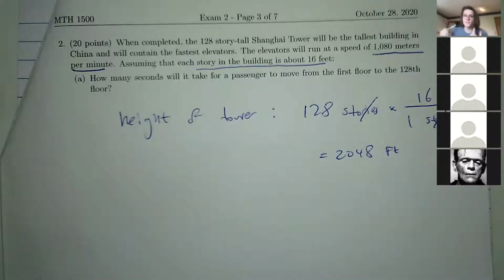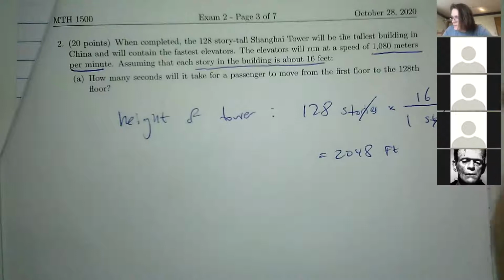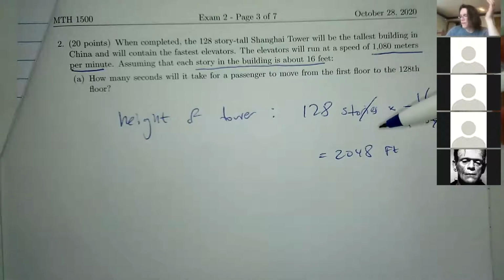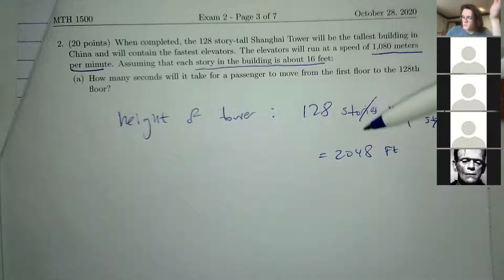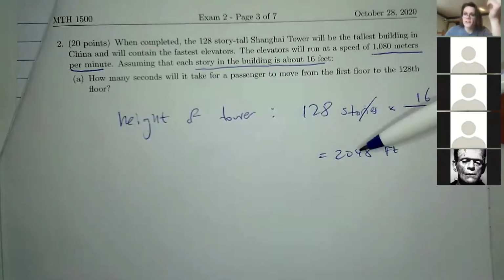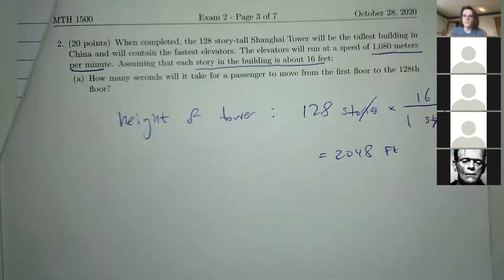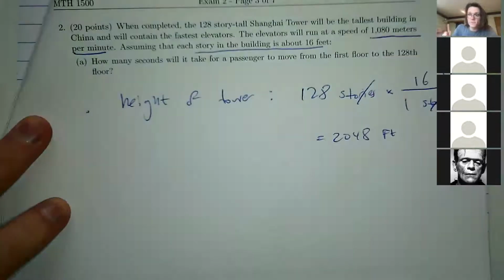All right, so basically, we want to see how many seconds it will take for a person to go 2,048 feet at a certain speed. And that certain speed is the next part. So I'm given the speed in meters per minute, but this is in feet. So it probably would make the most sense to convert 1,080 meters per minute to feet per second, because then, using that relationship, I can convert the feet into seconds using the speed of the elevator in feet per second. All right. So we have the height, and then the next part, as I said, is we want to convert the speed into feet per second.